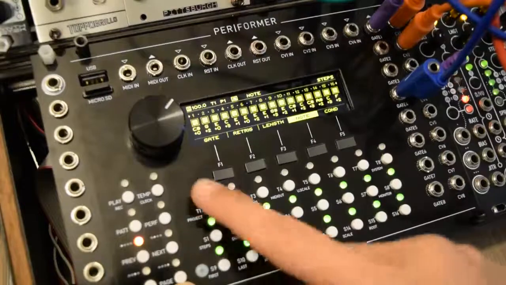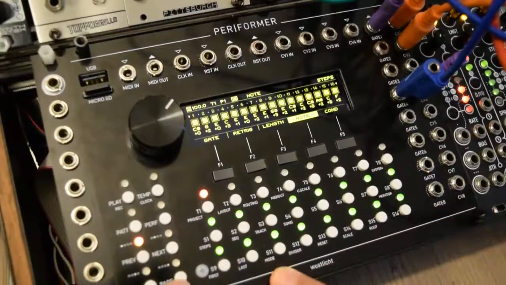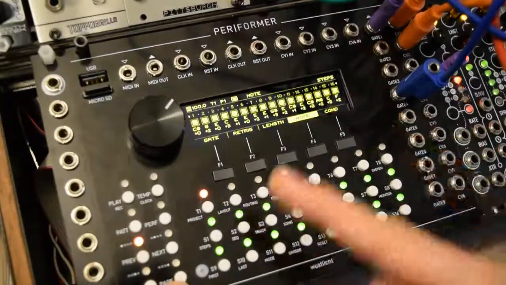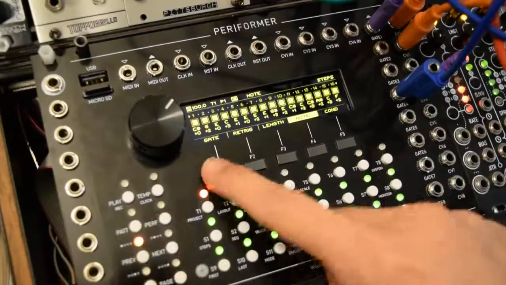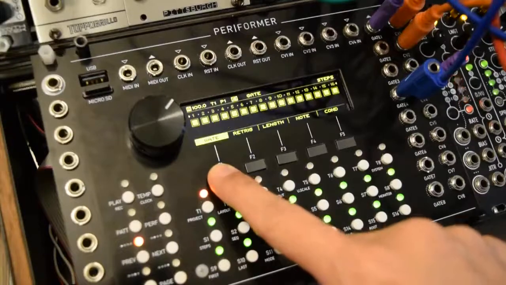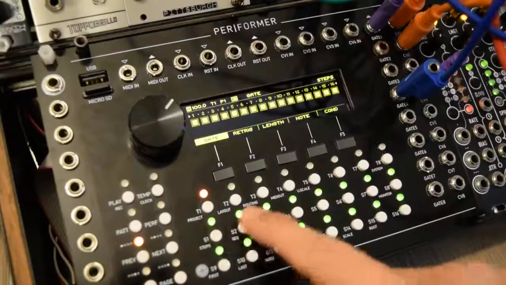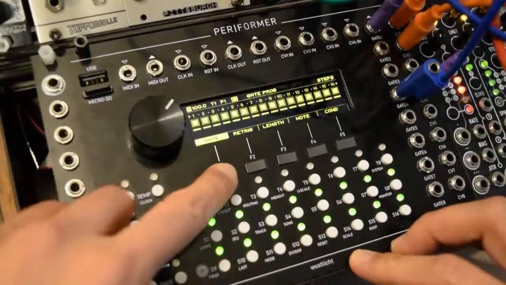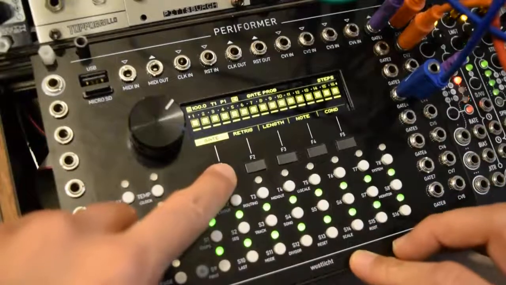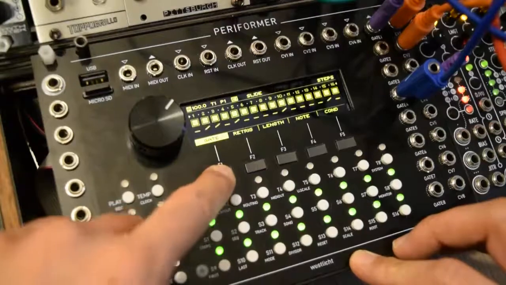Right now, I've got track 1, 16 steps. It's just moving forward through the 16 steps. Nothing really too crazy. If I go to the gate settings, all the steps are on, and I can turn them on and off on the fly. I go to gate probability. I haven't set any per step probability.